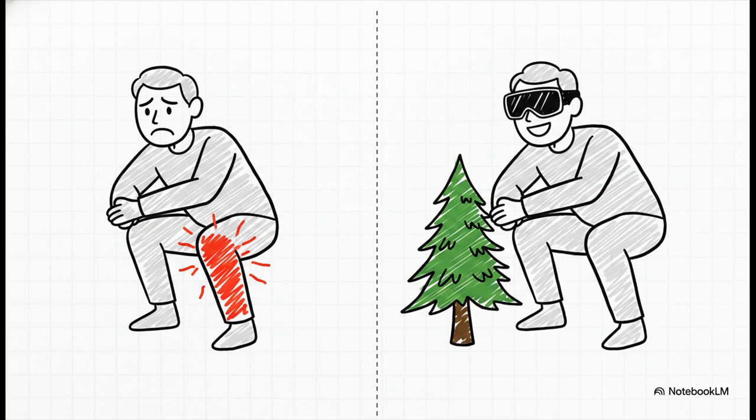In a traditional setting, they are focused internally, monitoring their knee pain, waiting for the discomfort. But what if you immerse them in a game where they're skiing down a virtual mountain and they have to squat to dodge an oncoming tree? Functionally, the biomechanics are identical, but psychologically, entirely different. They are focused externally on the task, completely bypassing that internal pain monitoring.